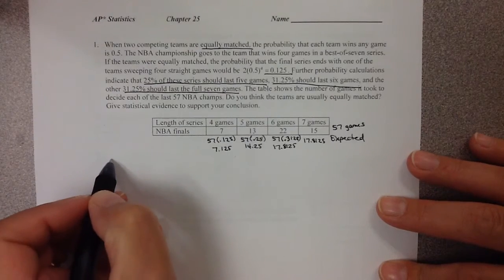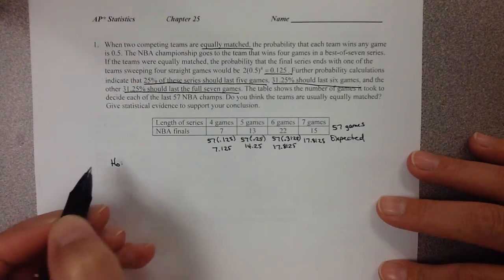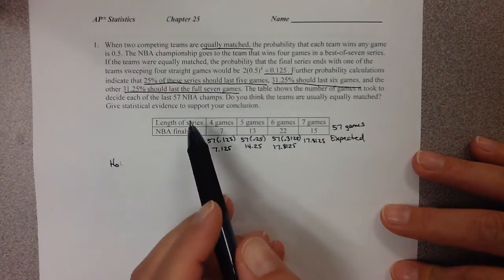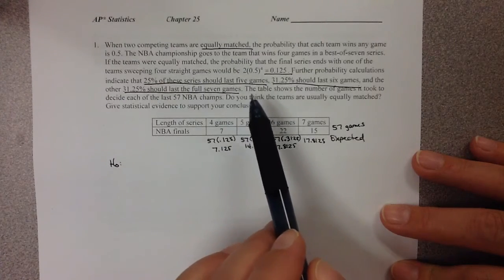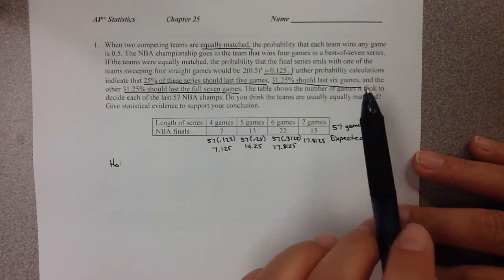Okay, so chi-square tests we write in words, and I can look back here at the way that they're worded.